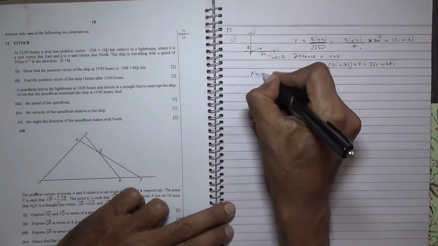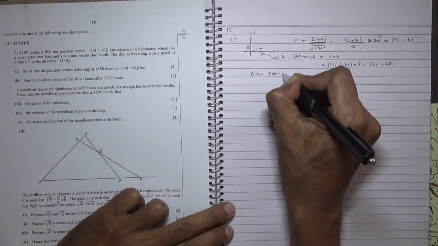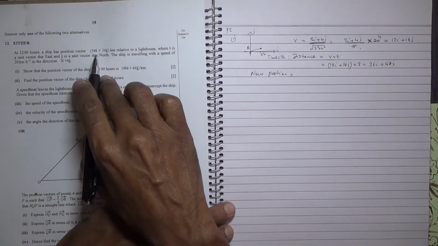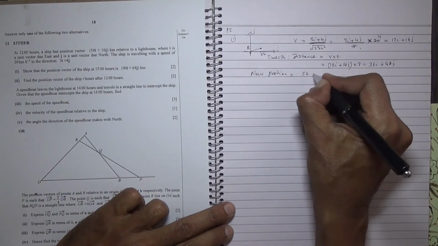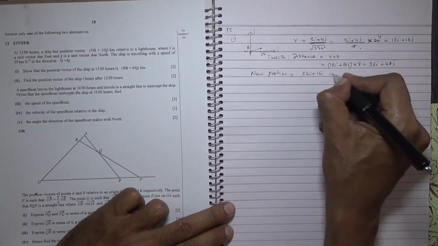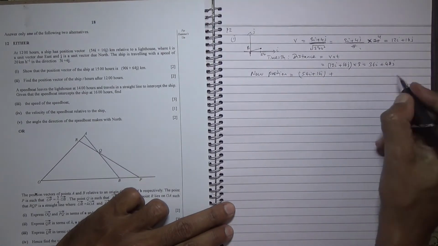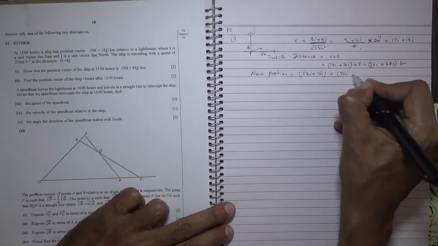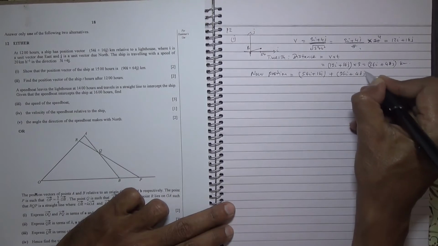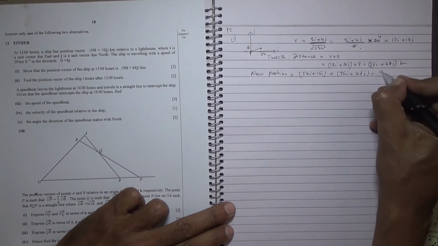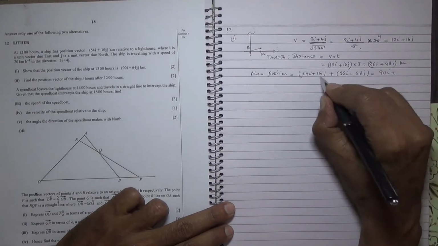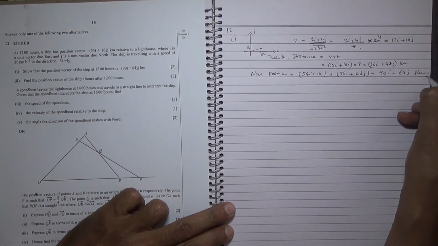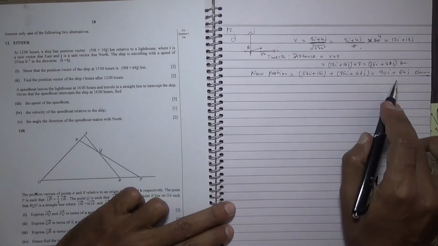The new position of the ship is going to be its original position, 54i plus 16j, plus the distance traveled, 36i plus 48j. If you add these, you get 90i plus 16 plus 48 is 64j. And that's been shown.